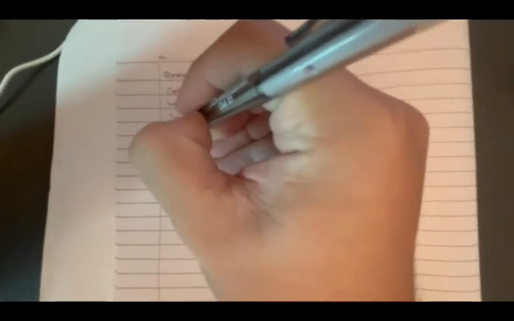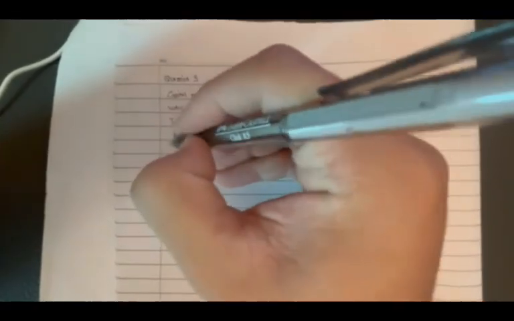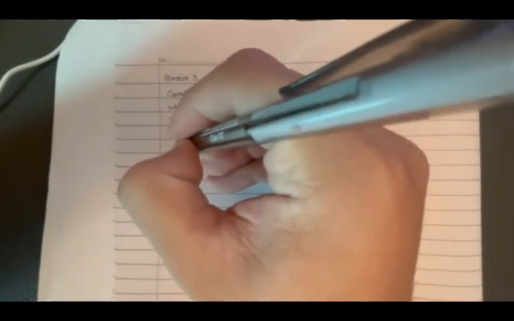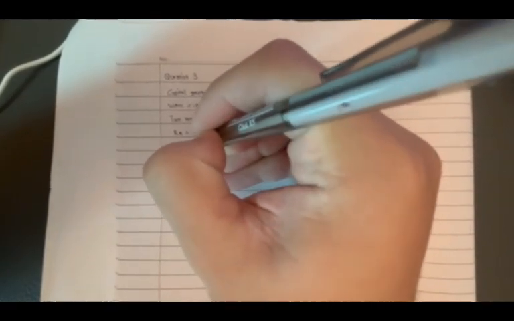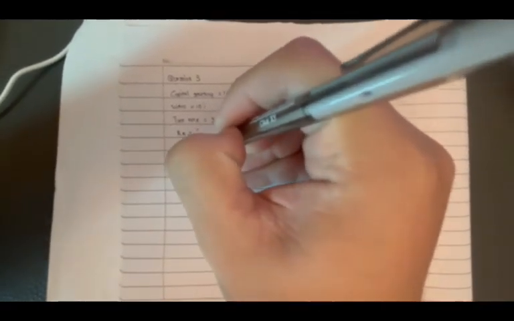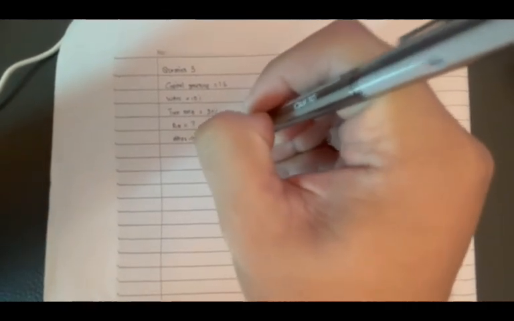Right now we need to find the cost of equity capital, which is RE. We don't know RE, but we do know that the after-tax cost of debt is equal to 7%.